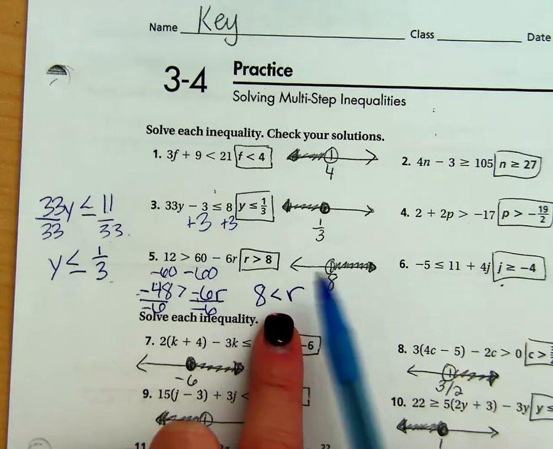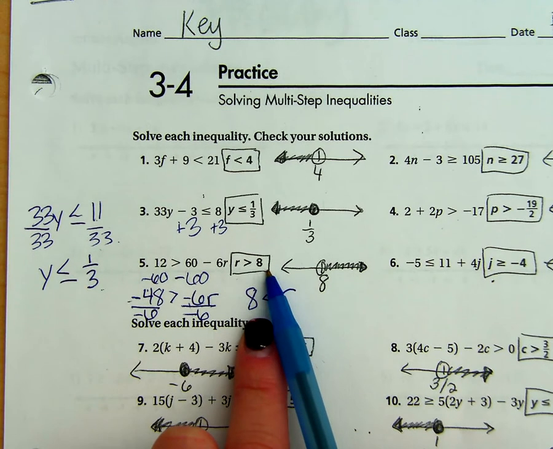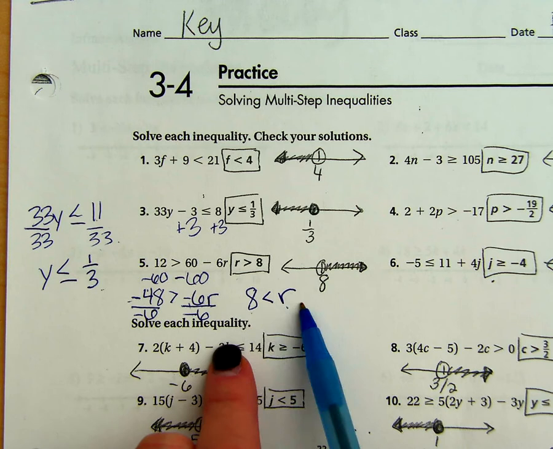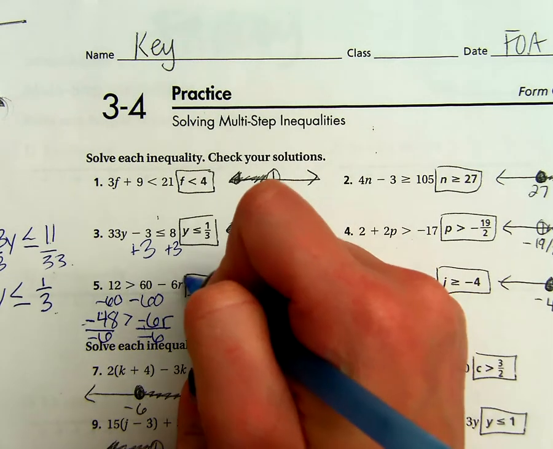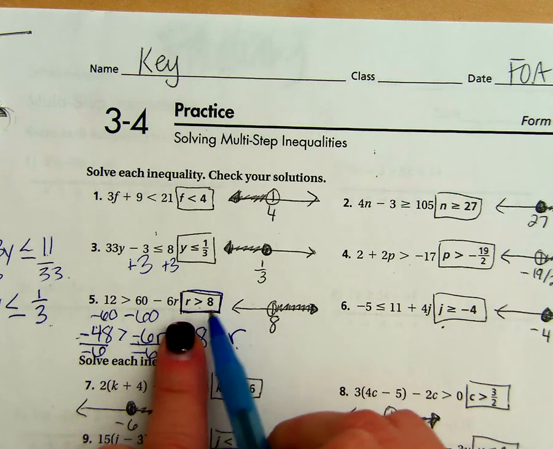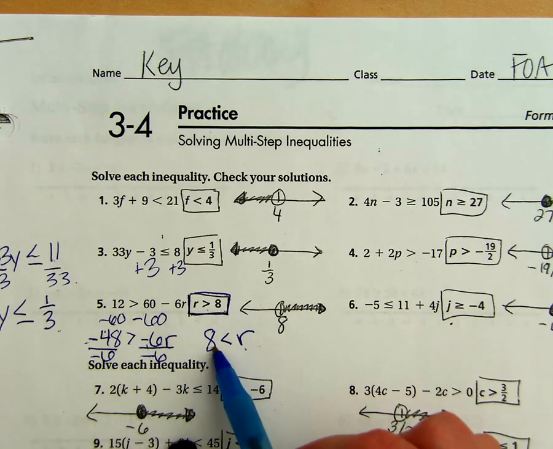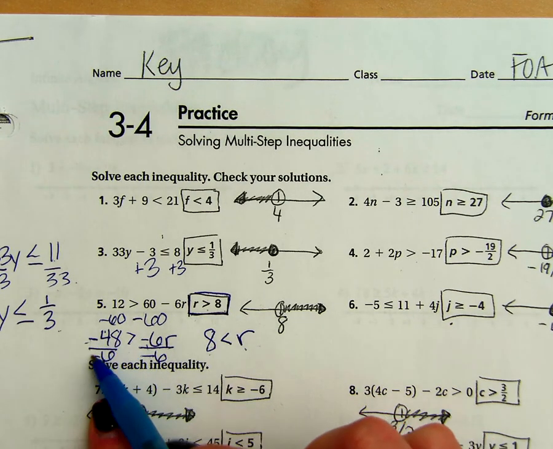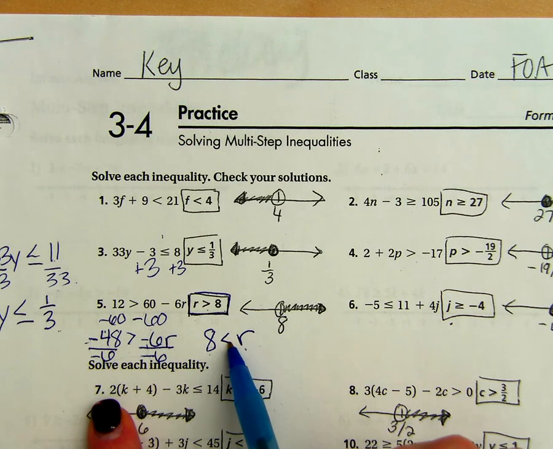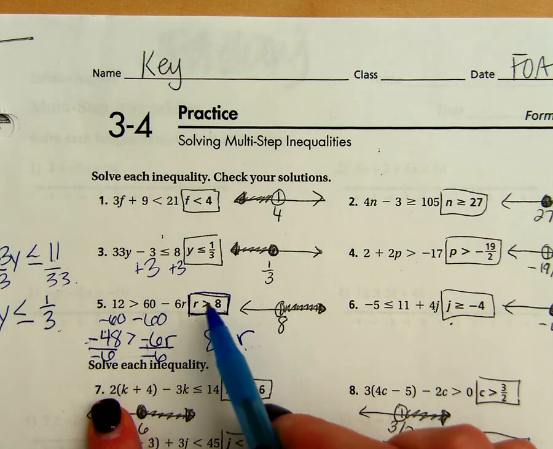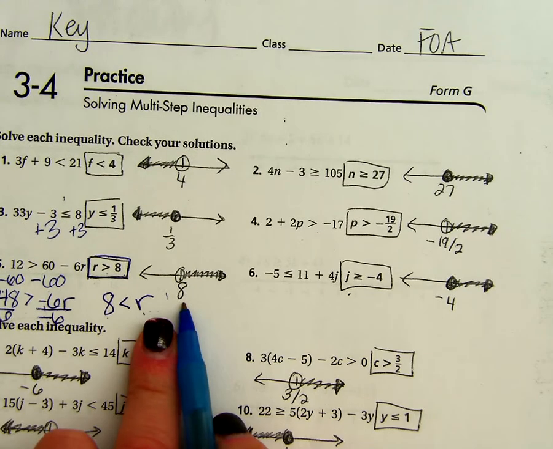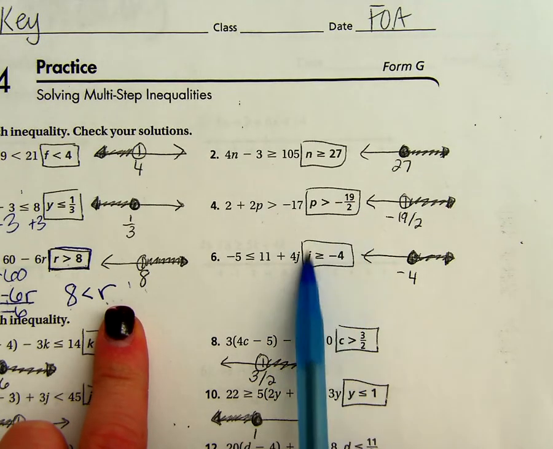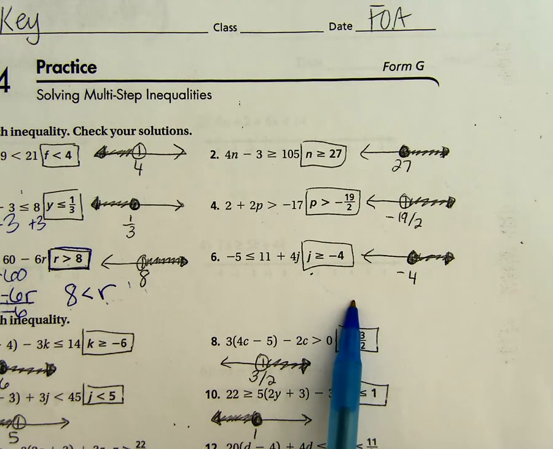What's the difference between this answer and this one? Remember, the r needs to go on the left-hand side, so you need to flip it and have r is greater than or equal to 8. Now, I know it's a lot of flipping back and forth, but please remember, when you divide by a negative number, flip it. If the variable is on the wrong side, you need to flip it again. And then you graph your inequality like normal. Please check the other answers. If you have any questions, circle or star them for when I come back.